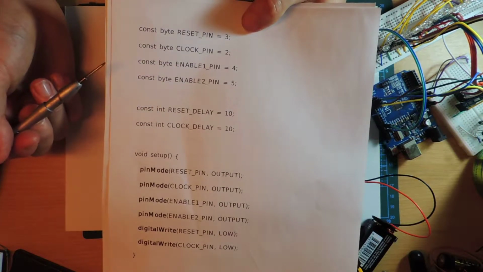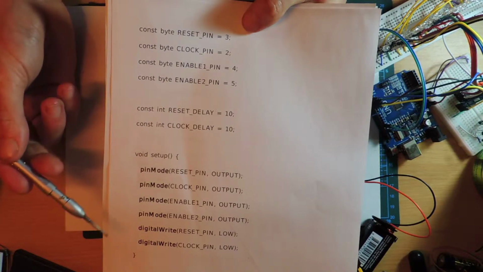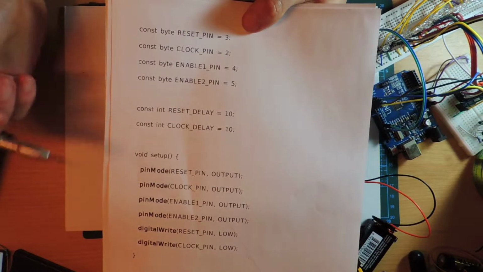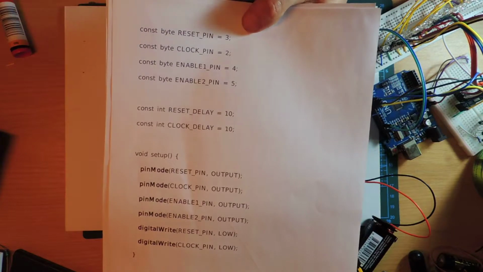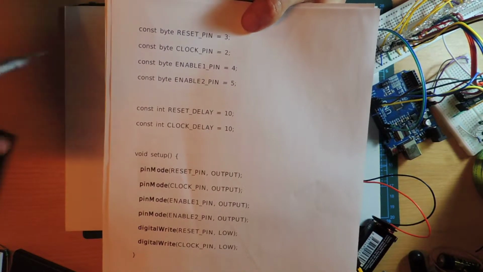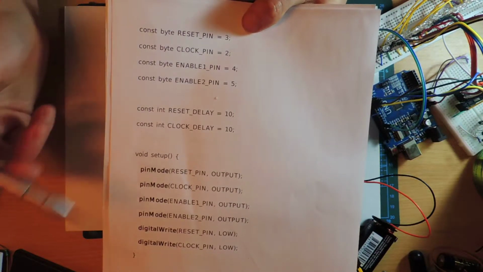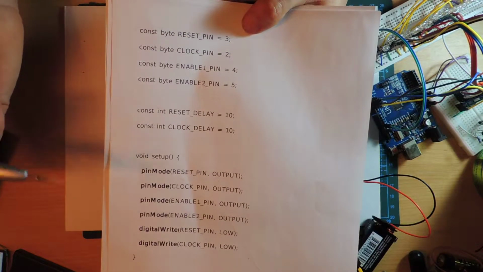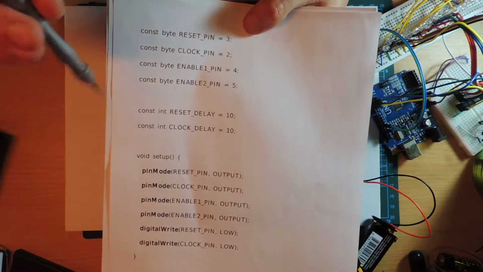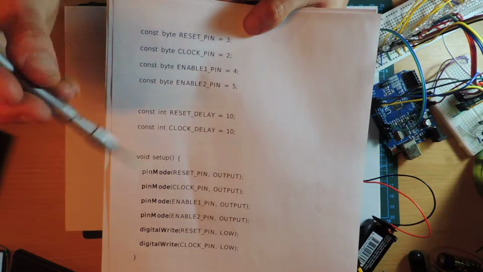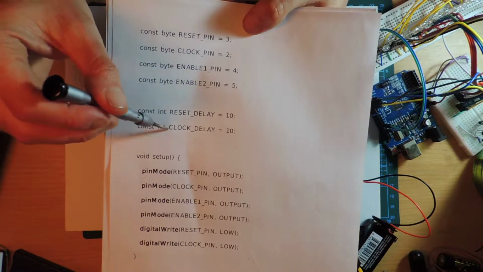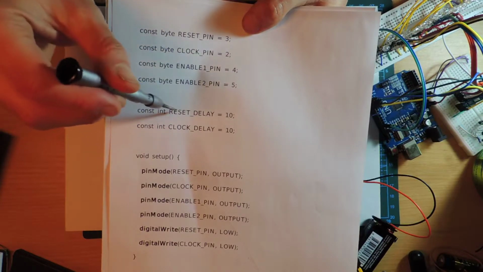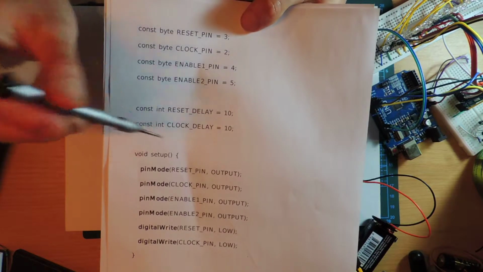So this is not written to be completely general, it's just me writing some quick code to get it to work. As we go through this and make it into a proper final game, then things will be a bit neater and tidier. And then I think I might publish the code. So we have this reset delay and a clock delay. I didn't actually end up using the clock delay. I'm not entirely sure I need to use the reset delay, but we'll see about that in a minute.